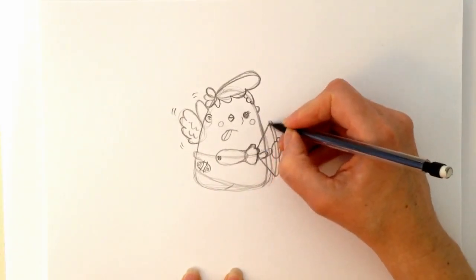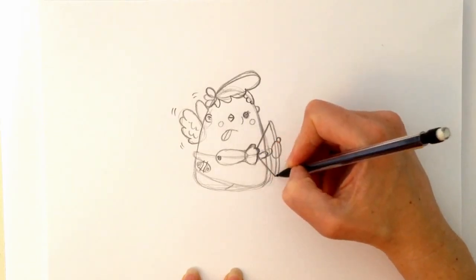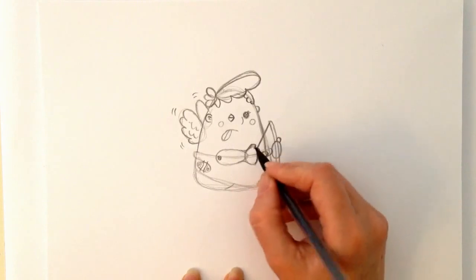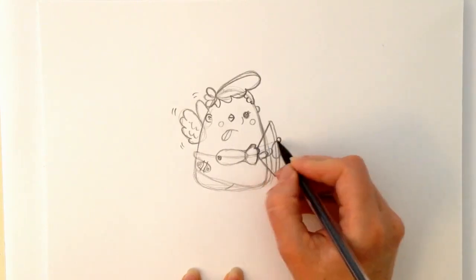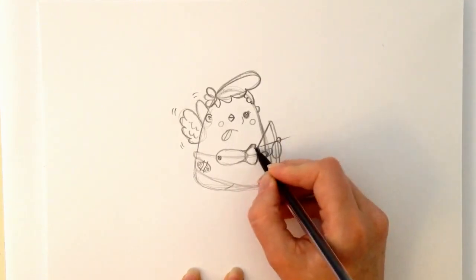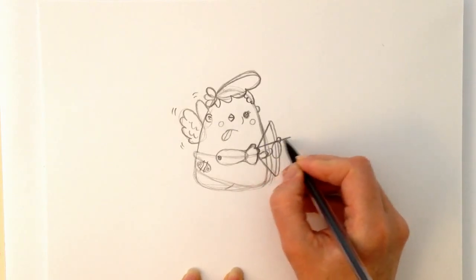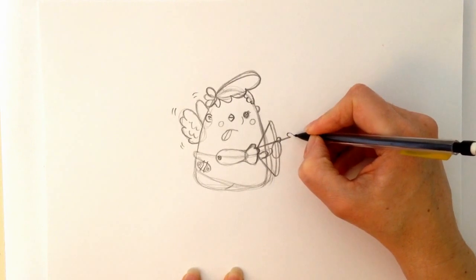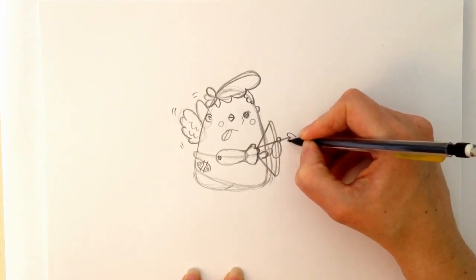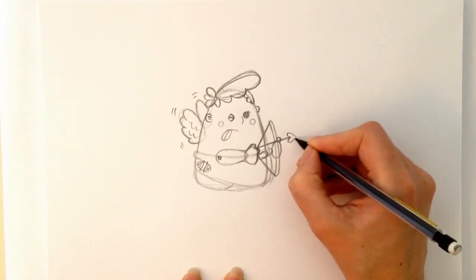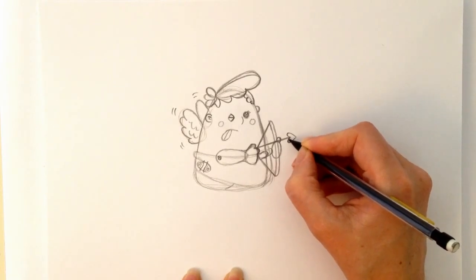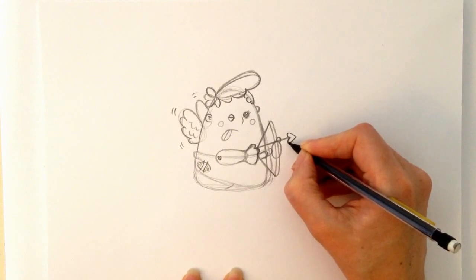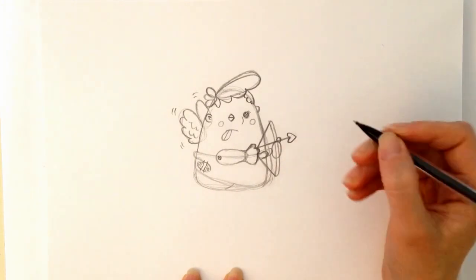So we just do that, and then the arrow just goes across the top here, so it's just a straight line with a little love heart on the end of it. And it's just a couple of semicircles and then some lines down to a point.